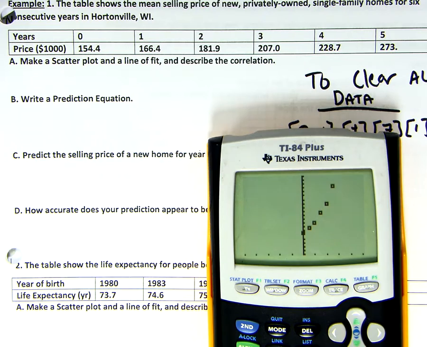From there, it says hit graph, and now you have your nice graph. You should have something that looks like this. Perfect. And then our next part says find the equation of the line of fit. So we want to find that line of fit.